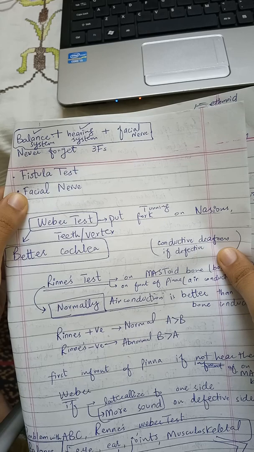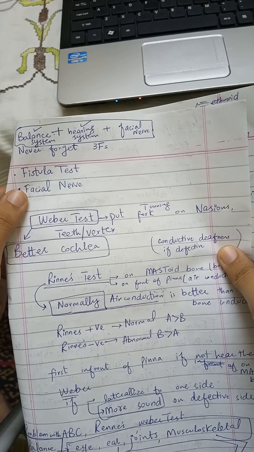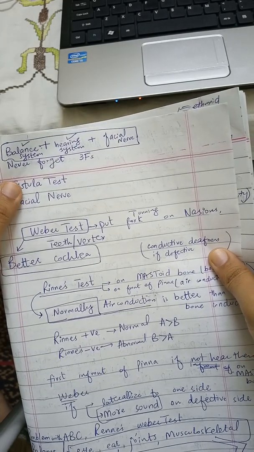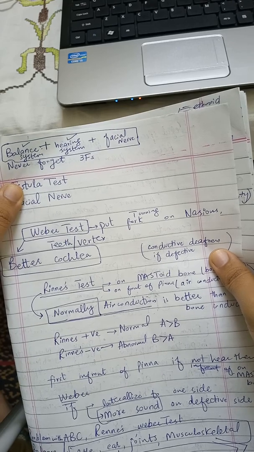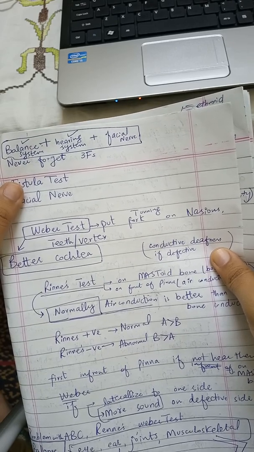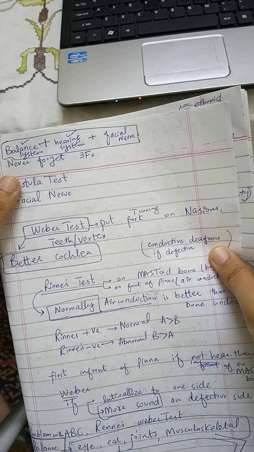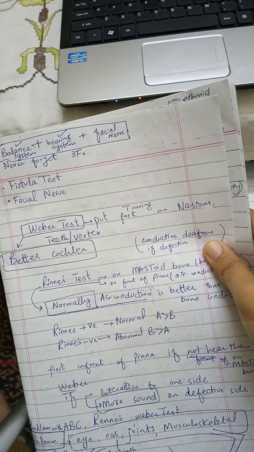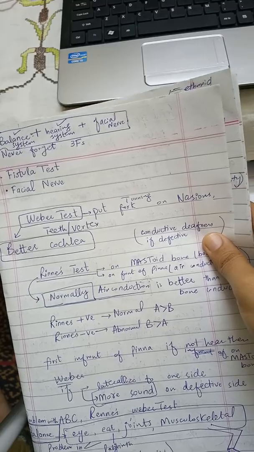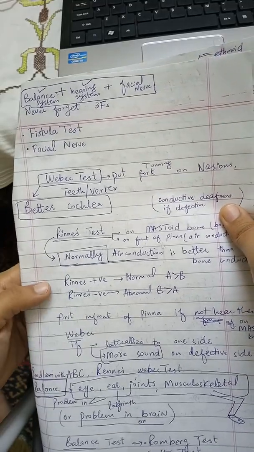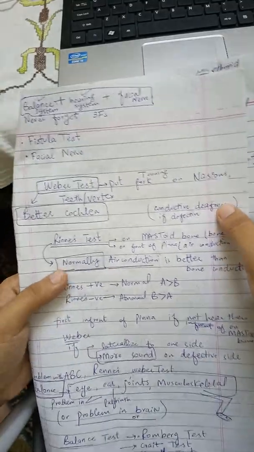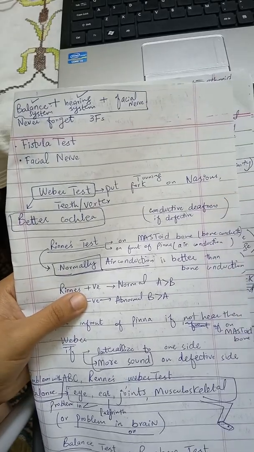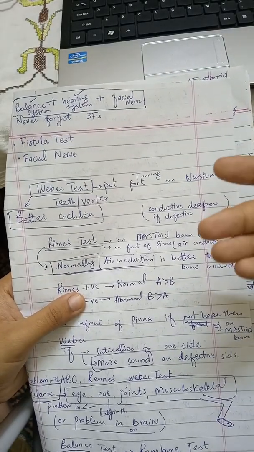Why do we do this examination of the ear? For detecting whether the balance system, hearing system, and facial nerve are intact or not. And never forget the 3 F's: fistula test and facial nerve. And then we perform different tests: Weber test and Rinne's test, for detecting the functioning of the ear.